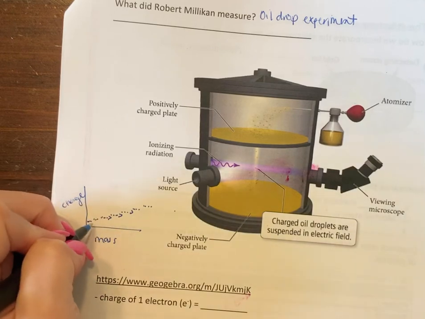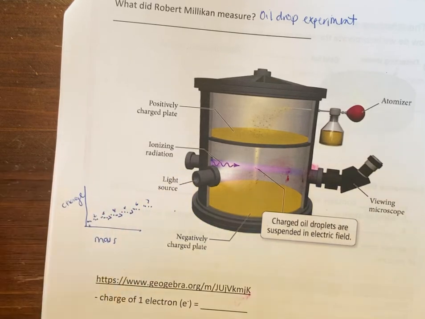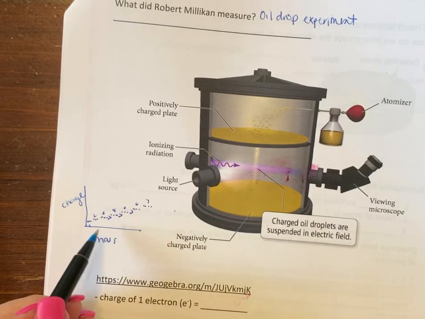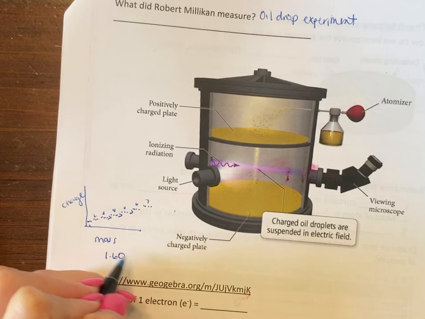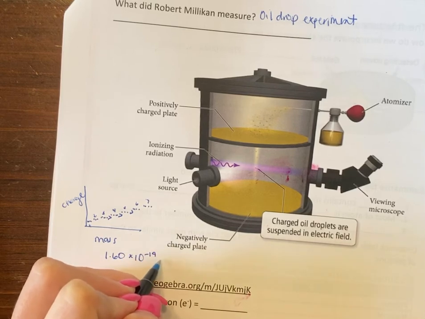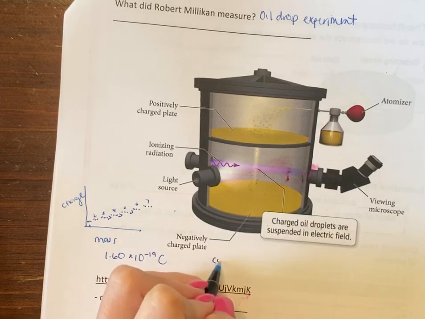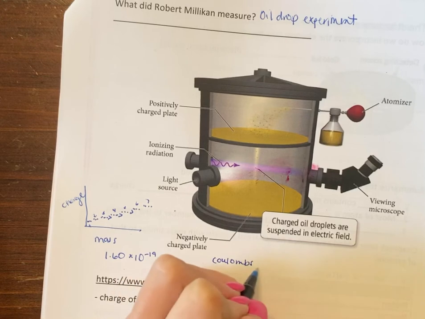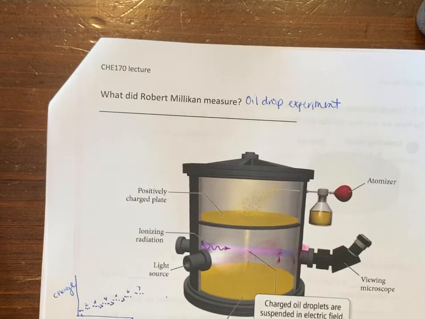So say this was 1 electron, it's not, but let's say 1 electron, 2 electrons, 3 electrons, 4, 5, 6, 7, whatever, because of this radiation. So he said, well, the distance between each one of these stair steps is 1.60 times 10 to the negative 19th, and we use a capital C. This is not degrees Celsius. Capital C stands for coulombs, which is a unit for charge. We'll come back and talk about that in unit 4 and 180 in chapter 19.